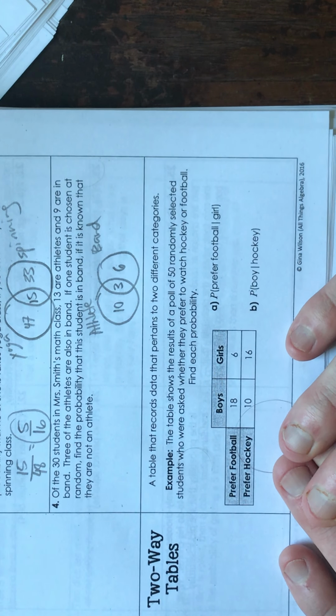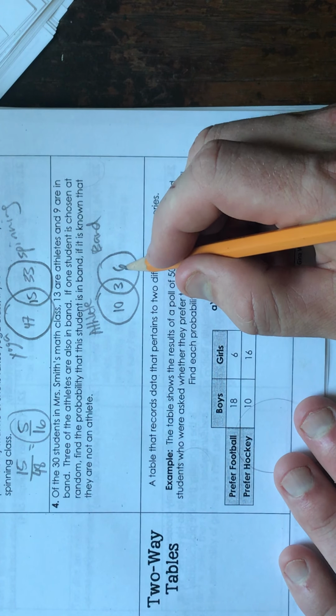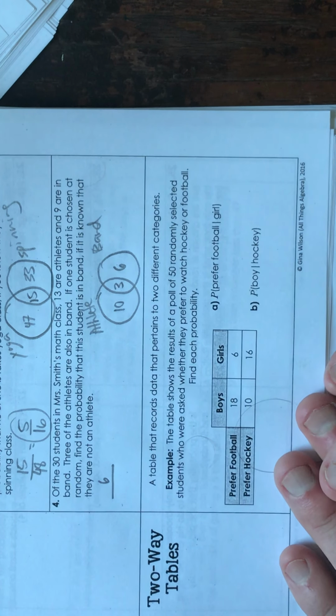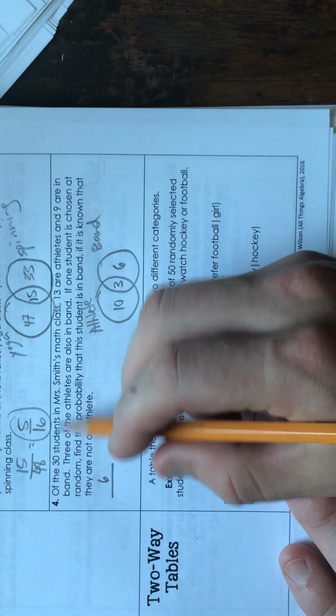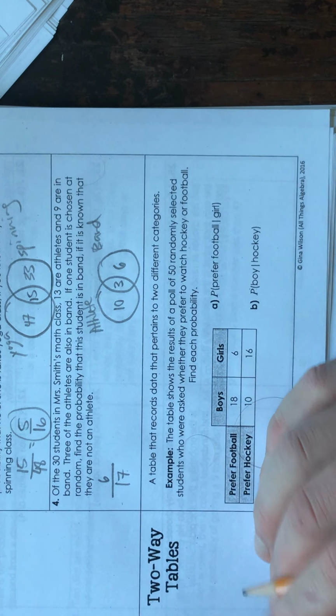Now let's see what they're actually asking. It says, find the probability that the student is in band if it is known that they are not an athlete. So let's think about this one. We have 6 students who are in band and are not an athlete. But now we have to think about the total who are not athletes. That's going to be 30 students, and we have 13 are athletes, so 30 minus 13, we're going to have 6 out of 17 chance.